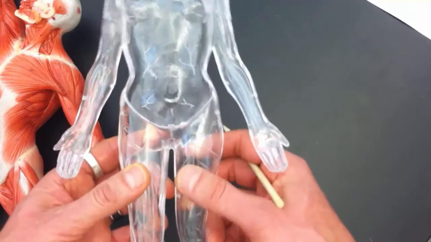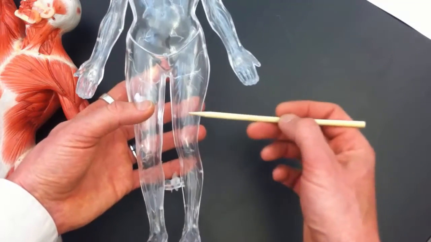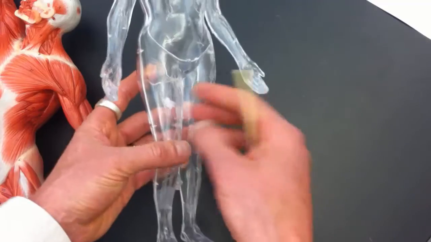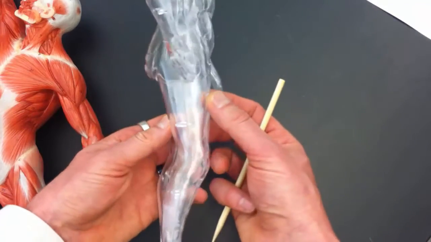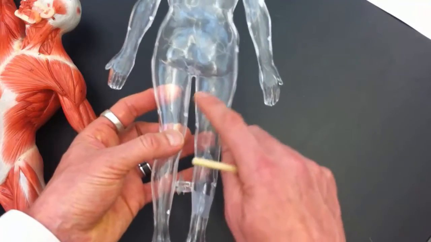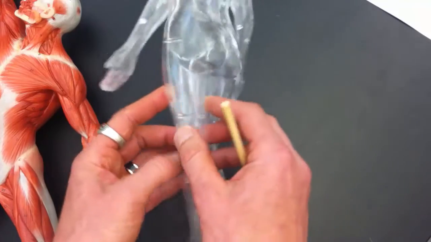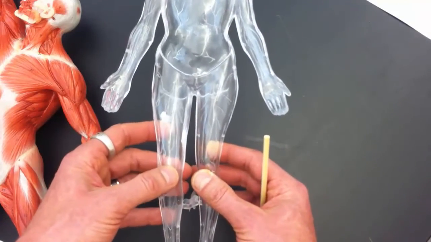Femoral region refers to the thighs. So this would be the left femoral region and the right femoral region. And I'm pointing on the front right now, but the entire thigh is femoral, whether it's the back or the front or the side. So this would be the back of the right femoral region, back of the left femoral region, and so on. So that's femoral.